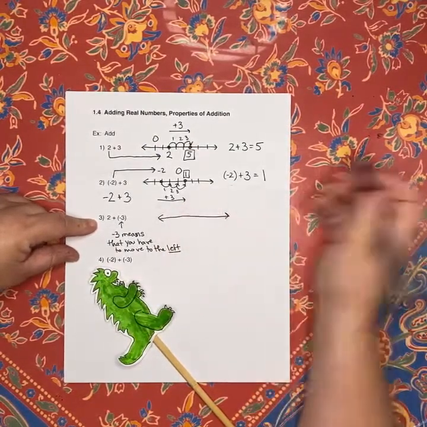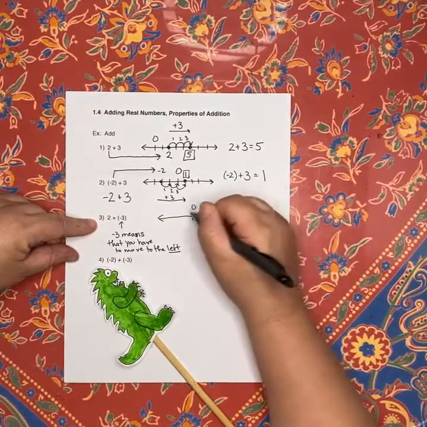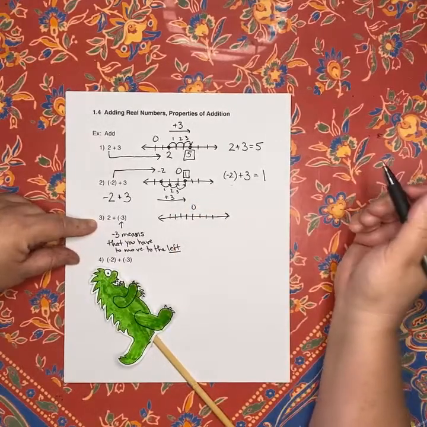Okay, so what does the graph look like? Well, the graph looks like this. I'm at 0. There's 1, 2, 3. There's -1, -2, -3, -4. A bunch of numbers there.